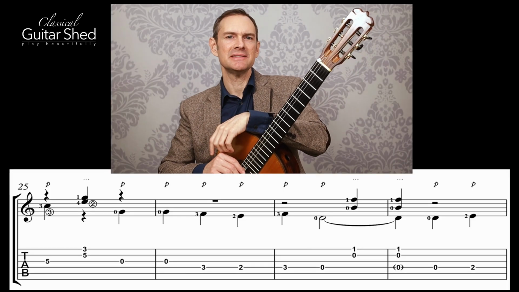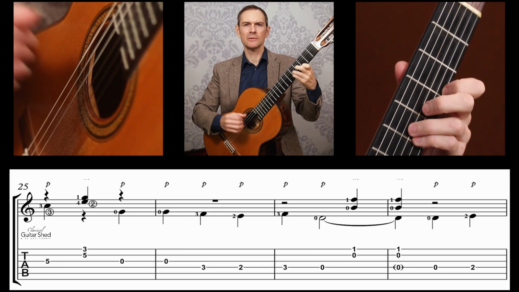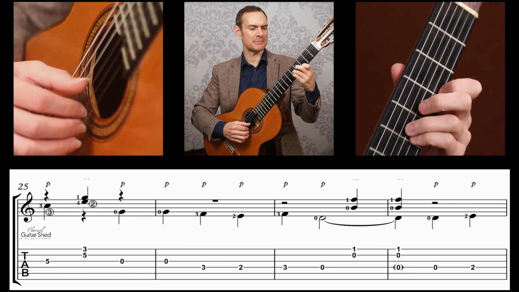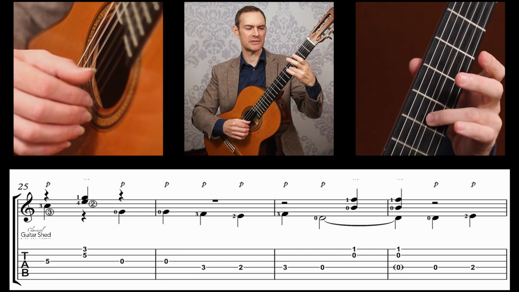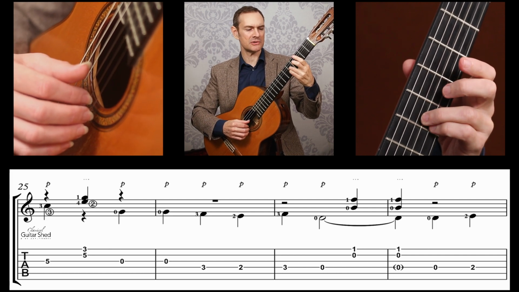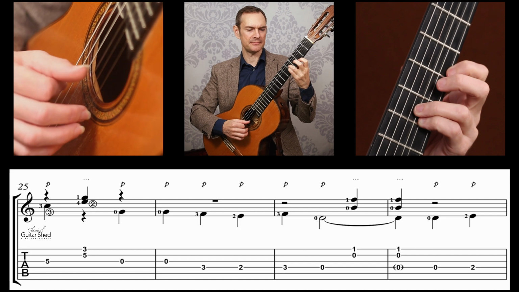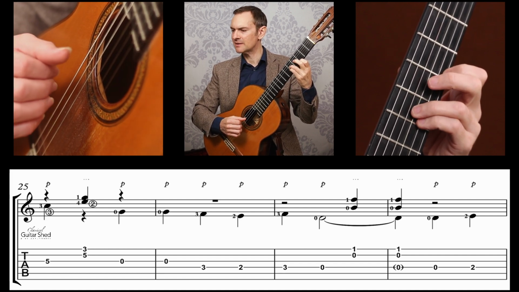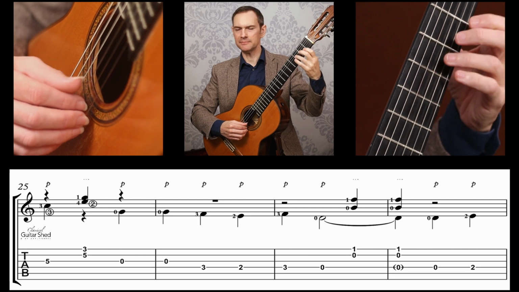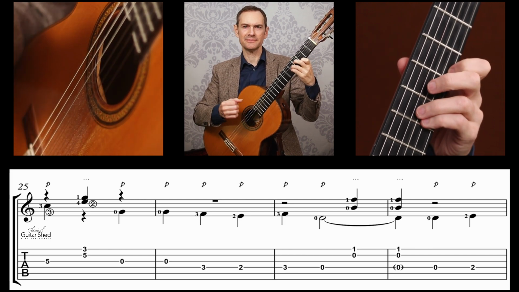Next, I'd like to jump ahead to measure 25. So at measure 25, we have the highest melody note of the piece up here. We jump up to the 5th fret. So we have the 3rd finger on the 5th fret of the 3rd string, the pinky comes in next, and then the 1st finger on the 3rd fret. So here it is. And then we drop back down. So that's our chord up there.